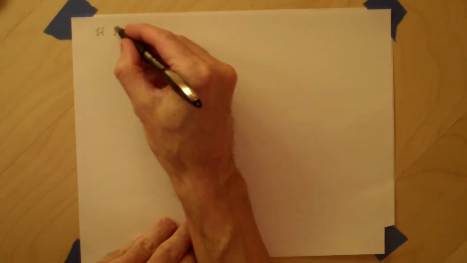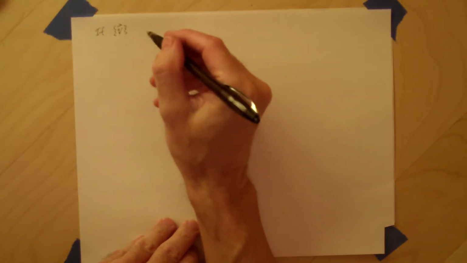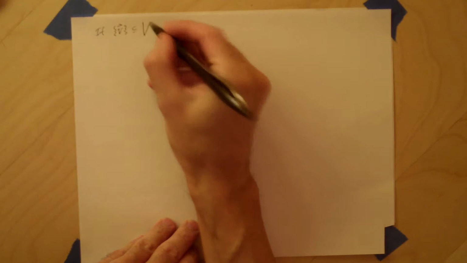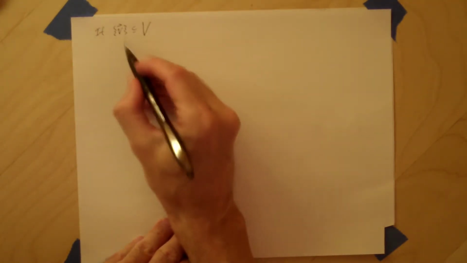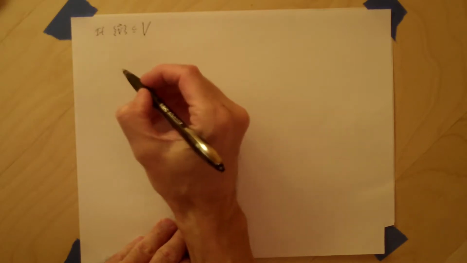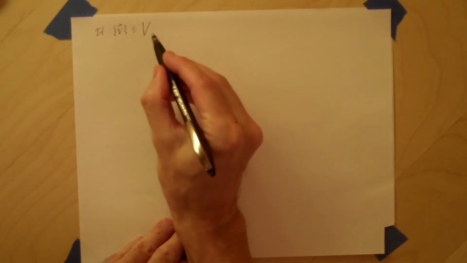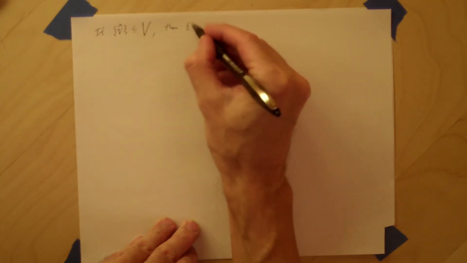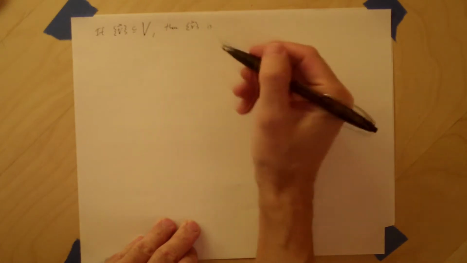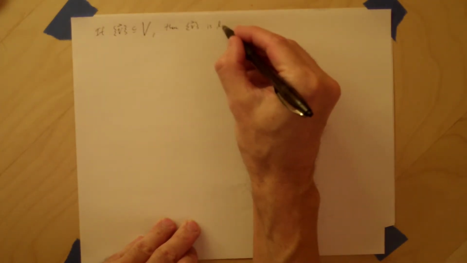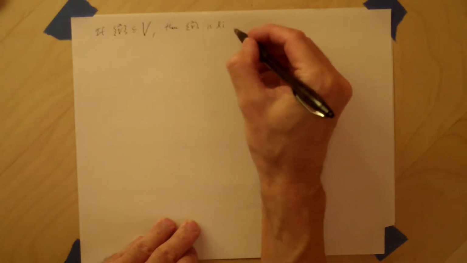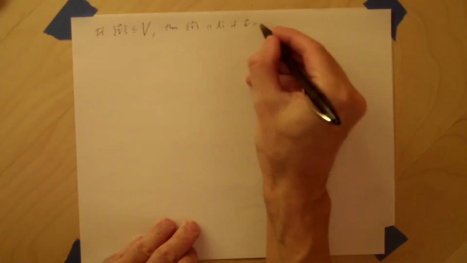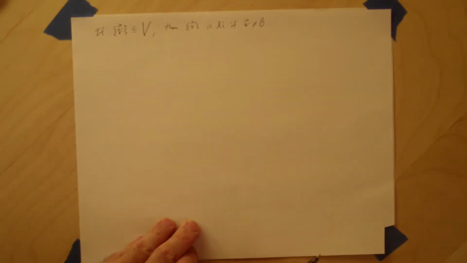If a set contains a single vector, where big V represents a vector space, and here is a set that contains little v, a vector that's in big V. So this set is a subset of the vector space big V. Then this set containing the vector little v is linearly independent so long as the vector is not the zero vector.